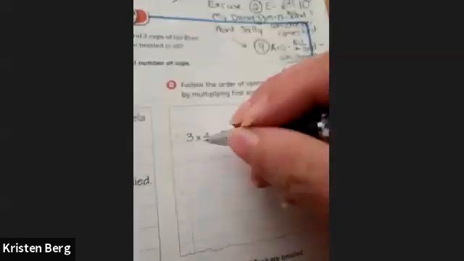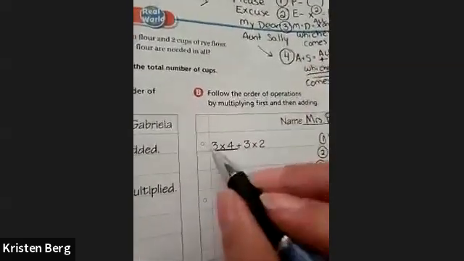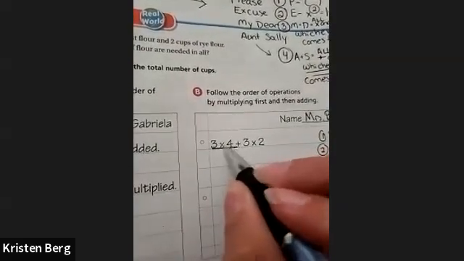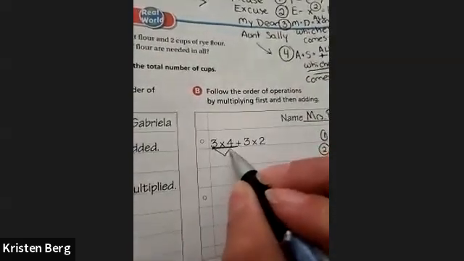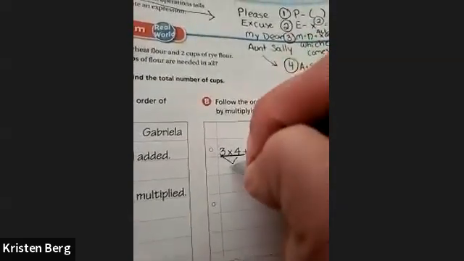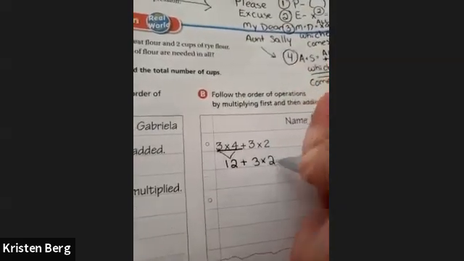Next thing, any exponents in here? No. Then any multiplication or division? Yes. So this is where it comes into play. Now, how do I figure out which numbers to be multiplying? It's whatever numbers are on either side of that multiplication. So do you see that there was a 3 and a 4 on either side? This is what you are going to be doing. So what is 3 times 4? It is 12. Then bring down everything else that you did not use.